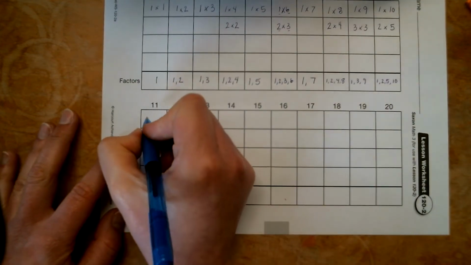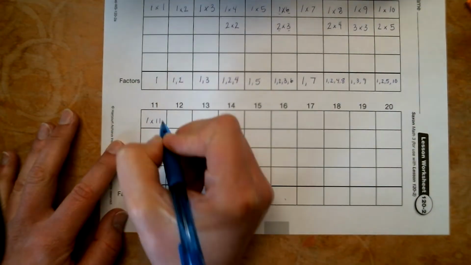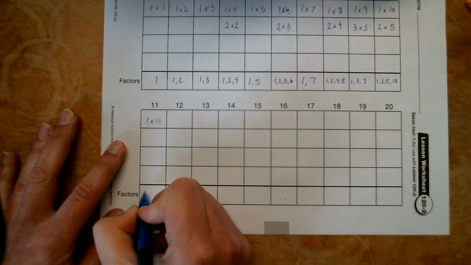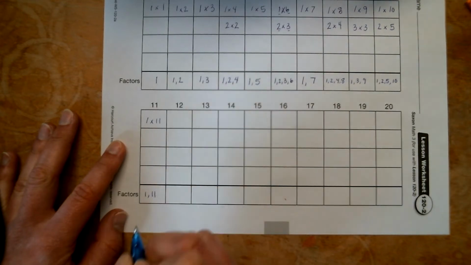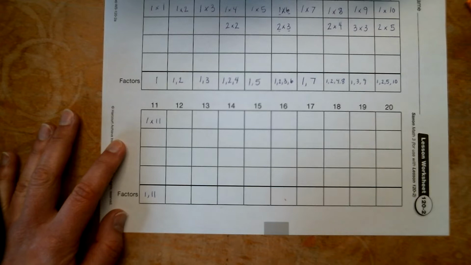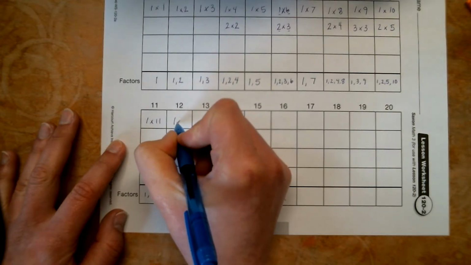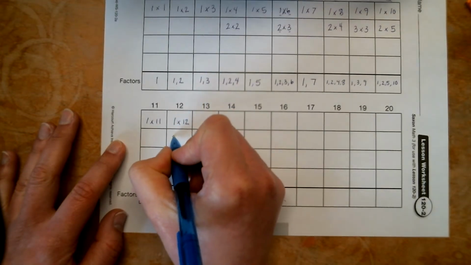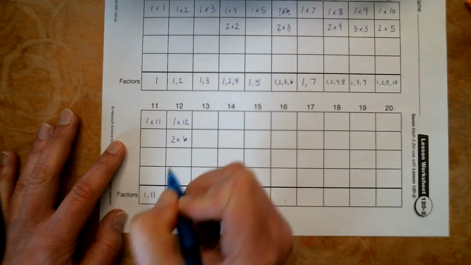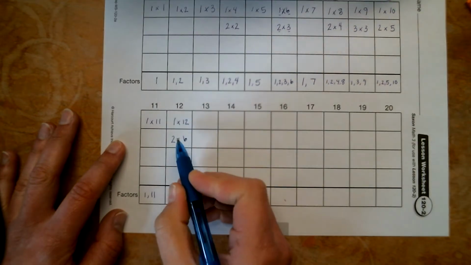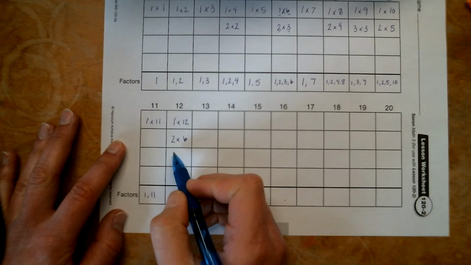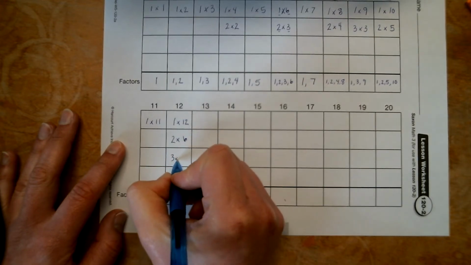Remember, we're looking for factors. 1 times 11. No other numbers, so our factors are 1 and 11. 12. 1 times 12. 2 times 6. What if we go 1, 2, 3? Yep, 3 works. 3 times 4.